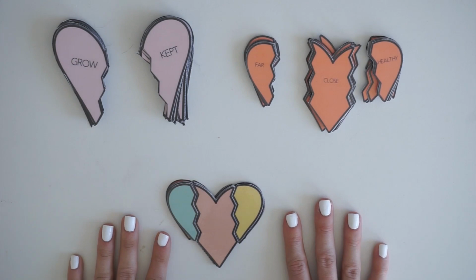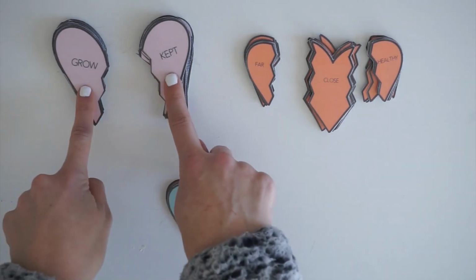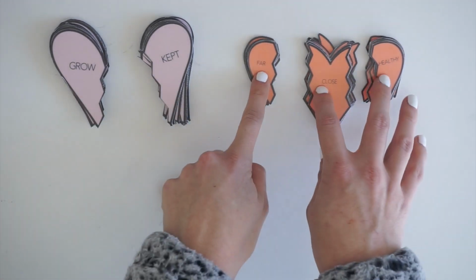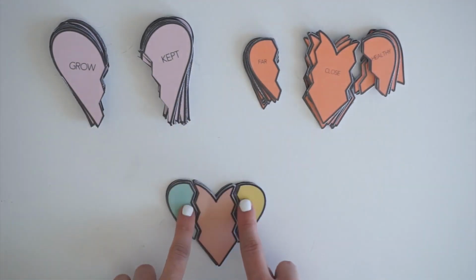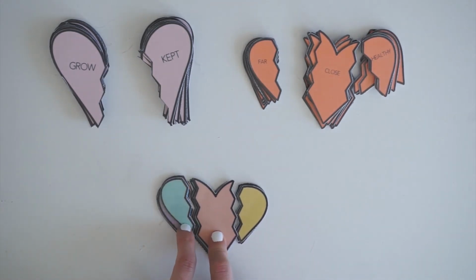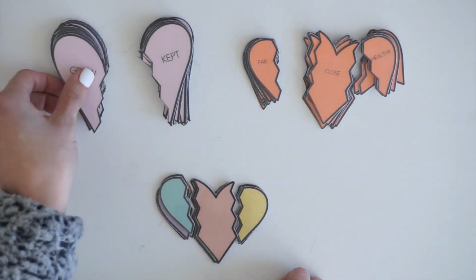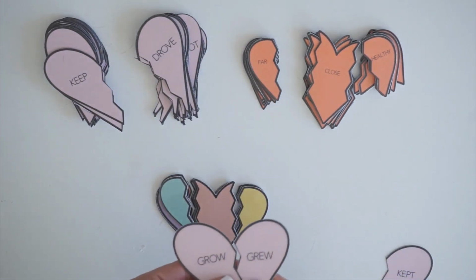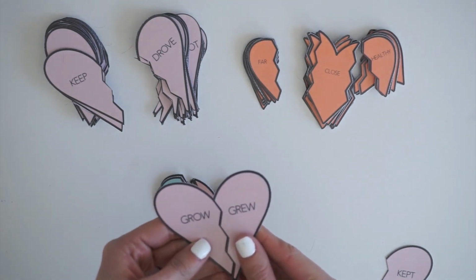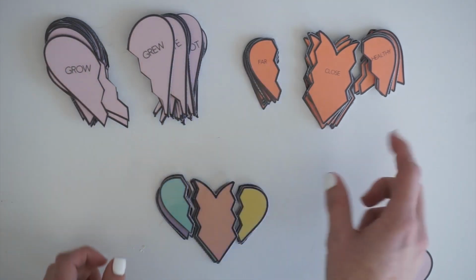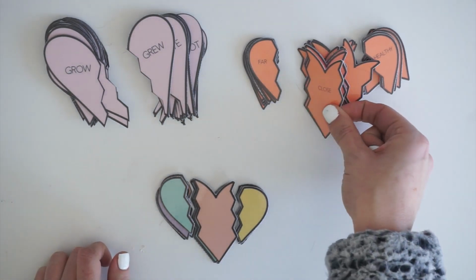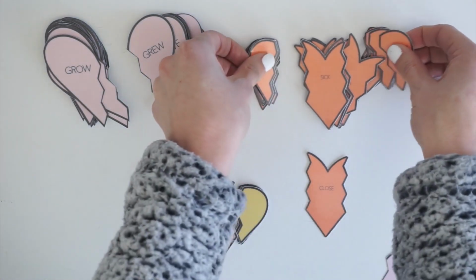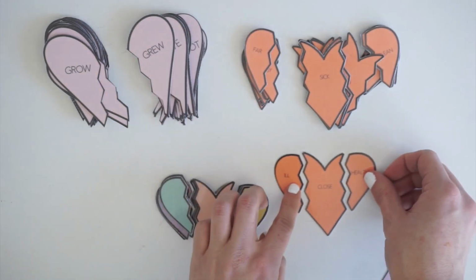So here are all of my pieces all cut out. This set over here is my irregular past tense verbs. This set right here are my synonyms and my antonyms, and then I have a blank set for my articulation kids. So what we're going to do is they're going to try to match these up. Obviously, they have to have the one that is the correct past tense verb. And then for these, they are going to find not only the synonym, but the antonym of the root word in the middle. So they will collect 2 end pieces to make a full heart.